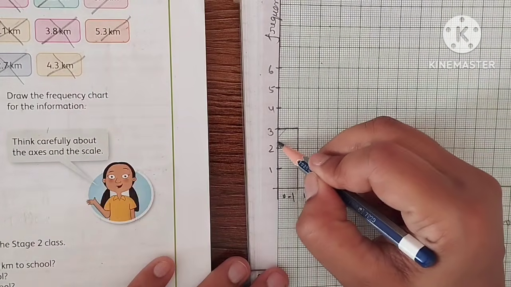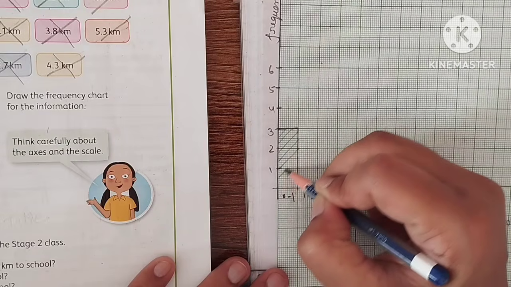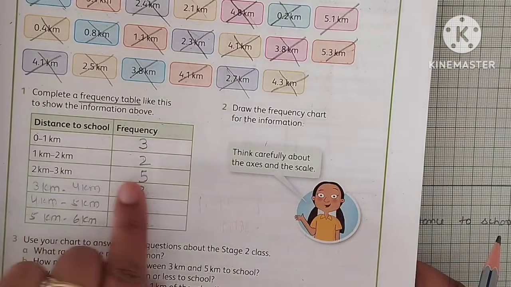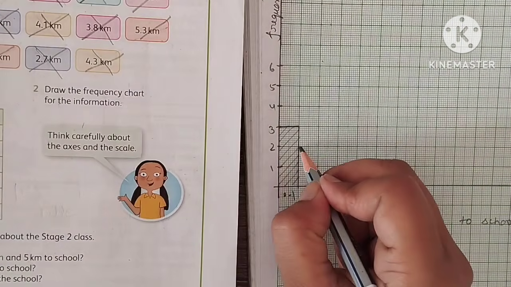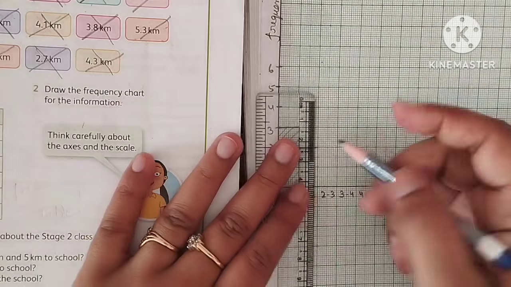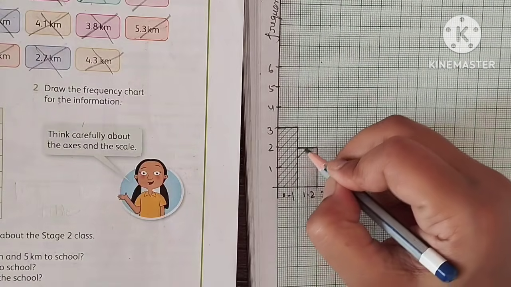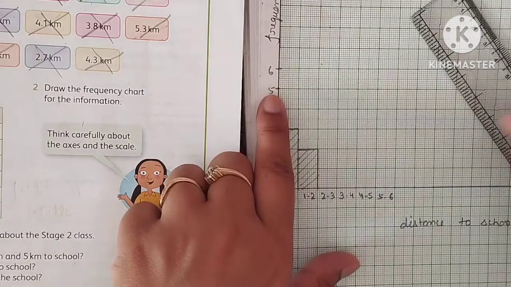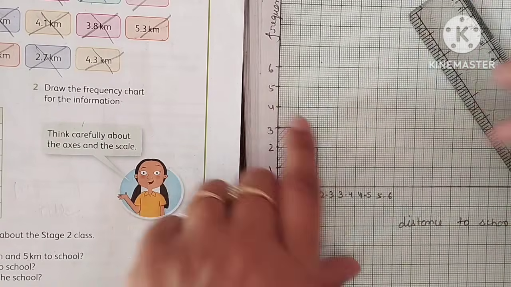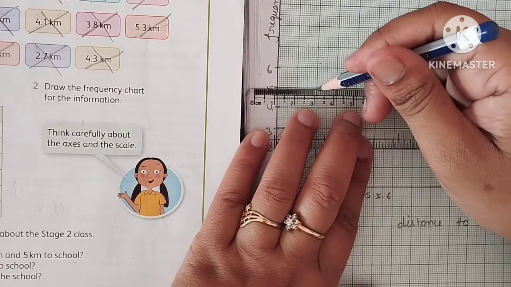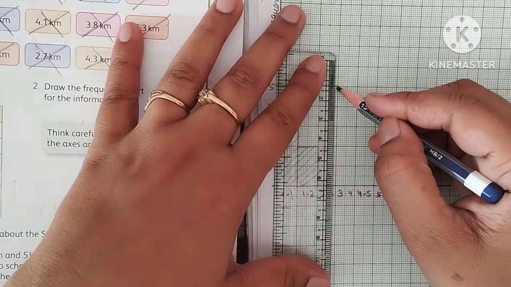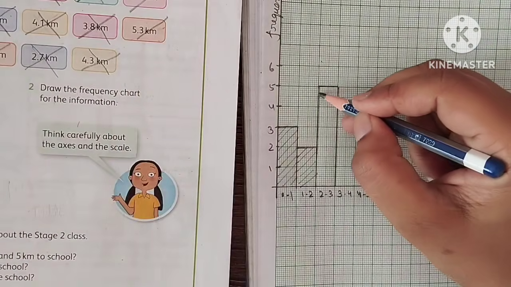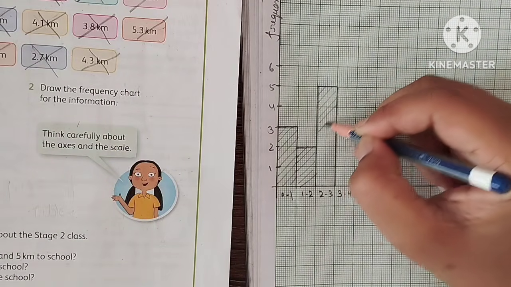So this is my 0 to 1. You can use color pencils also to color it. Okay. Now 1 to 2, the frequency is 2. Where is 2? This is 2. So just draw a line here. Then 2 to 3, 5. So where is the 5? Here. And the 2 to 3 line is here to here. So I will draw a line of 5. Then from here only this block will be covered. Okay. So this is my 2 to 3.